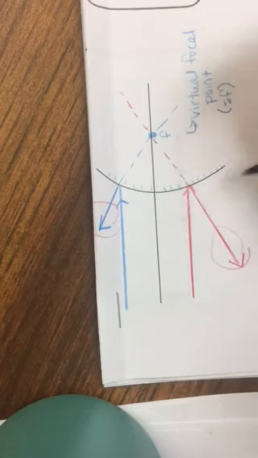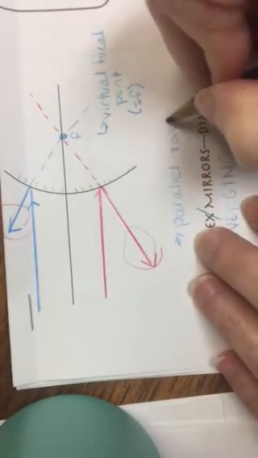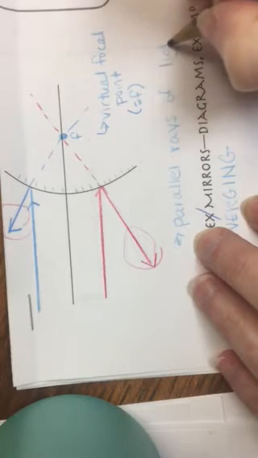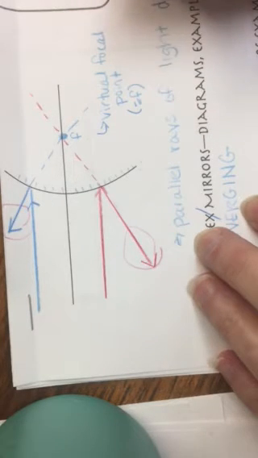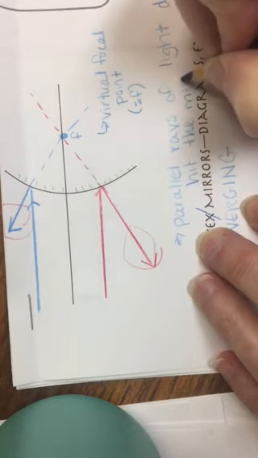Now, if we want to write a definition, like we did the other day, we can say parallel rays of light diverge when they hit this mirror. When they hit the mirror, it looks like the focal point is behind the mirror.